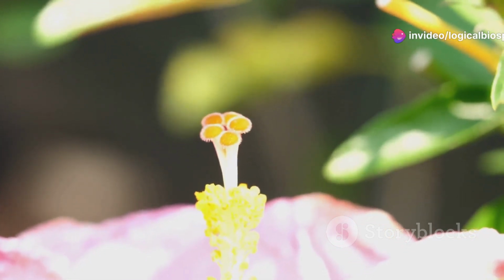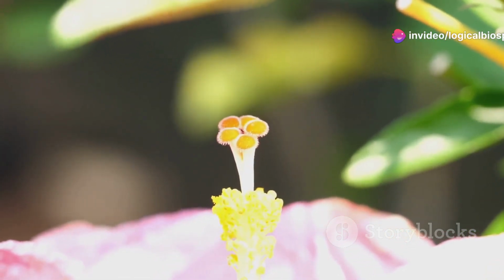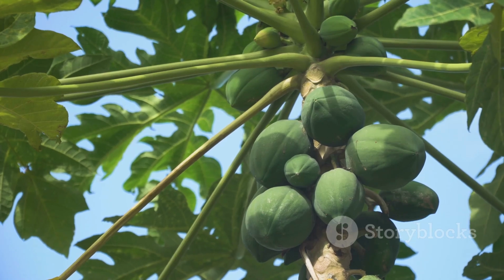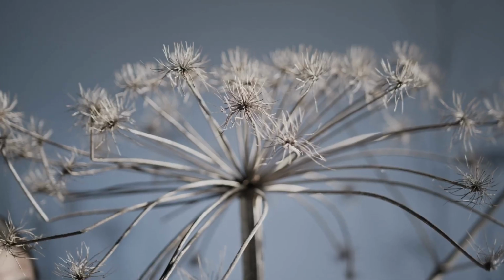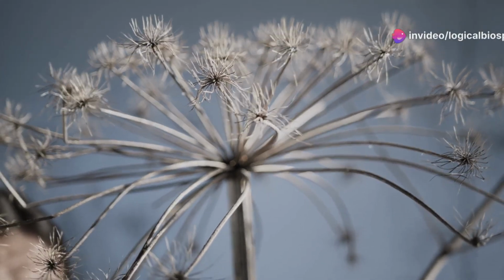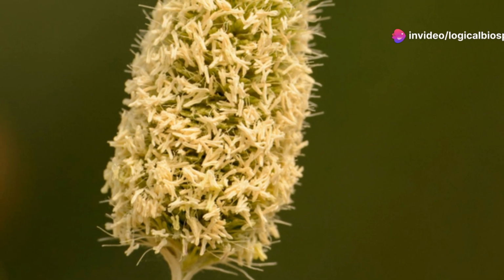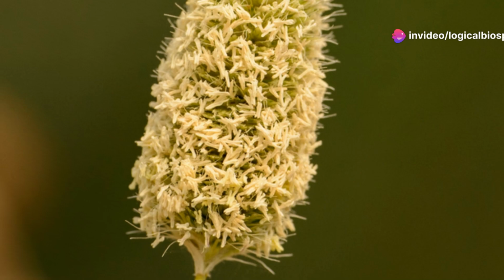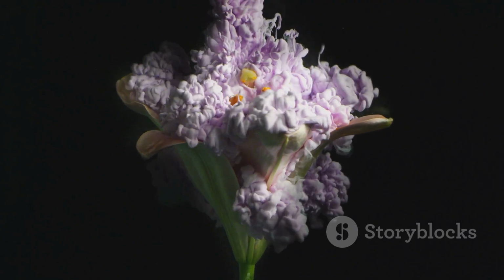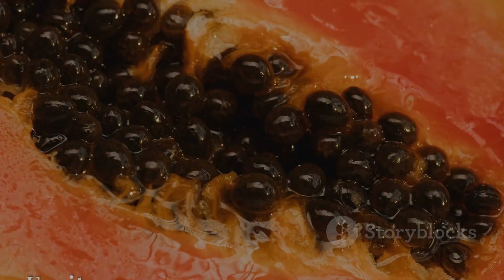A unisexual flower contains either male or female reproductive parts. Examples include papaya and watermelon. The arrangement of flowers on the stem is called inflorescence. It can be racemose, where flowers are arranged in an acropetal succession, or cymose, where flowers develop in a basipetal order.